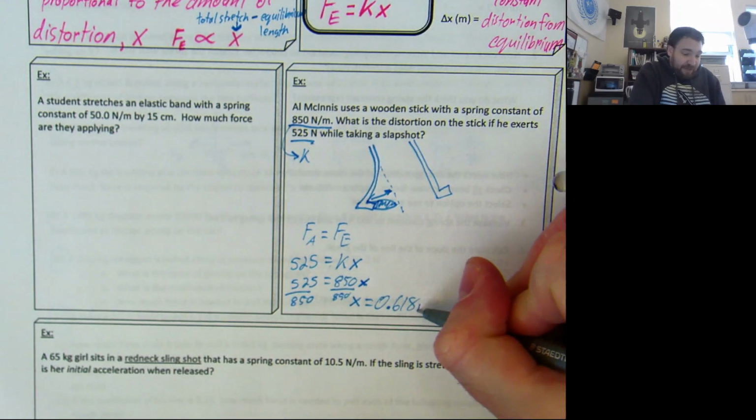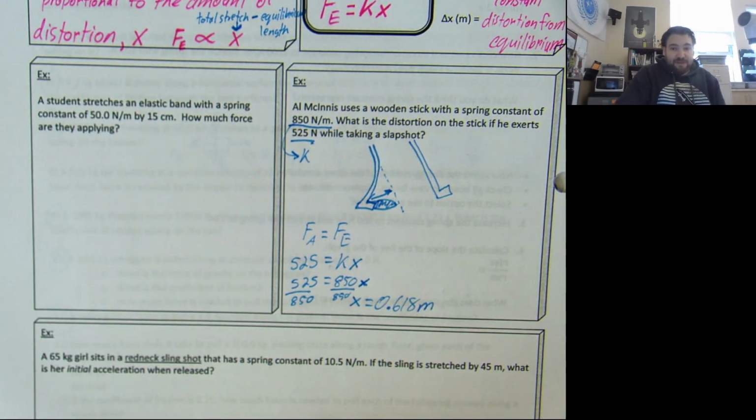This extension's got to be in meters. And so if I go back here a second, what that's telling us is the distortion here is 0.6 meters, which is about 60 centimeters, so over 2 feet, or right in the neighborhood of about 2 feet of extension, or sorry, distortion, which is similar to what is being demonstrated here by Phil Kessel.